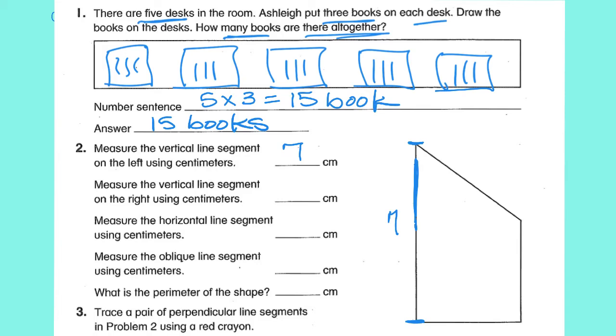So measure the vertical line segment on the right using centimeters. We would measure from here to here. And we know it's going to be less than 7 because obviously it's a shorter line. So we measure that with our ruler. And we find that we have 4 centimeters.